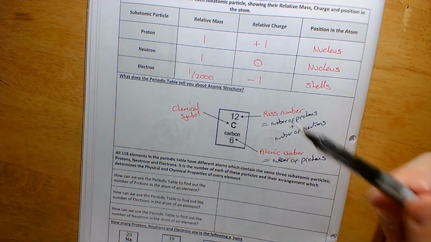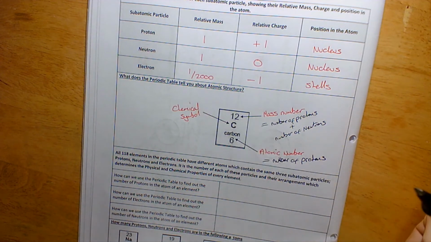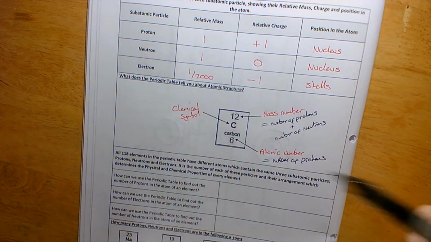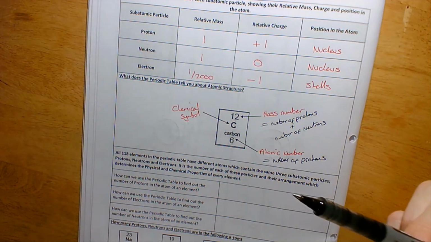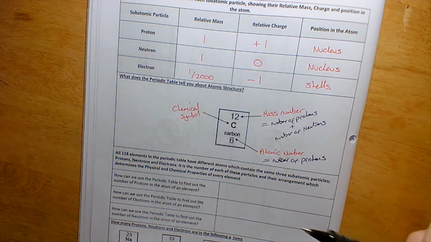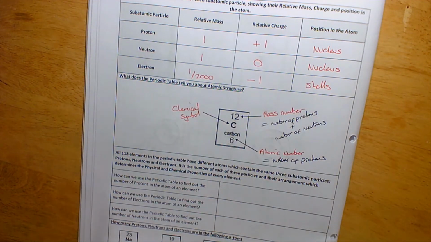If you want to know the number of neutrons, it is the mass number subtract the atomic number. If you want to know the number of protons, simply look at the atomic number, and if you want to know the number of electrons, it's the same. Look at the atomic number, because the number of protons will always be equal to the number of electrons, provided you're talking about an atom.